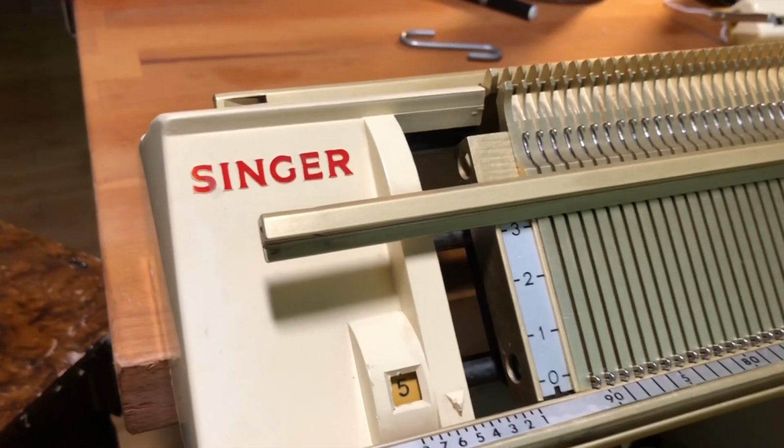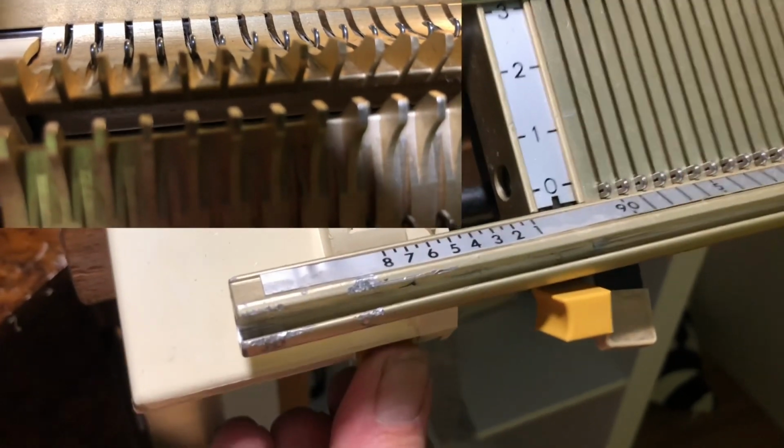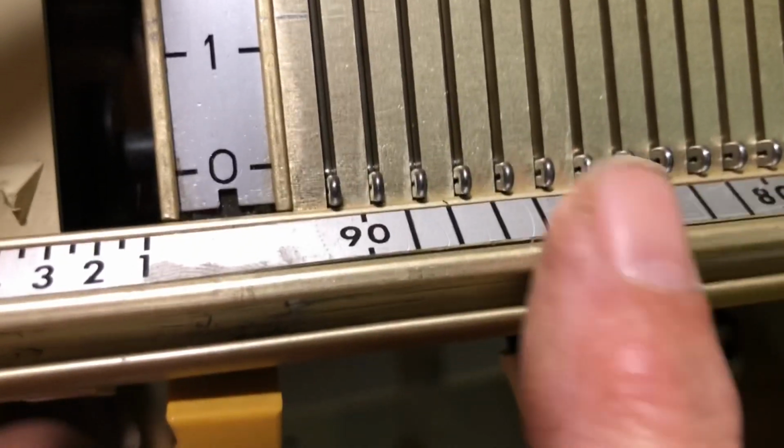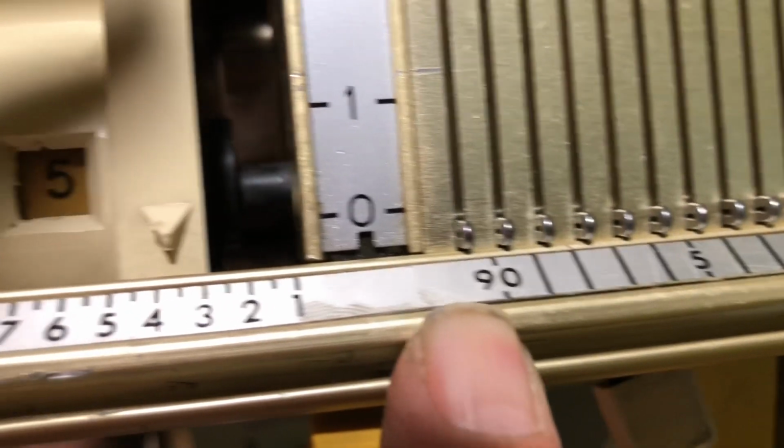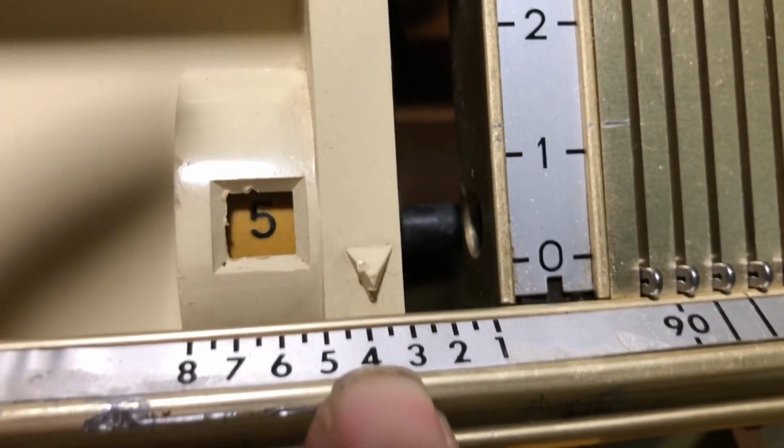The space selector controls the gap between the front and back bed. Note, when I glued down the scale I was off by about 1/8 of an inch. So when you see a 4 here, it's actually 4.5.